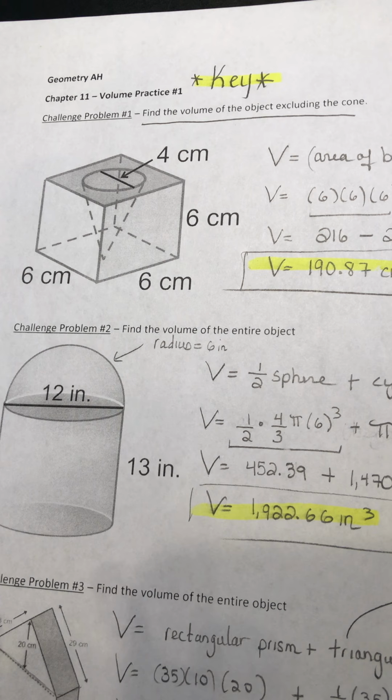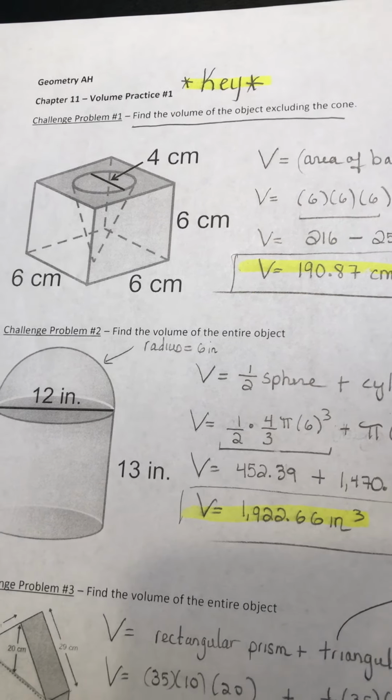Welcome to Volume Practice 1, Problem 1. So we're going to now put into effect some of the formulas that we just learned about and do some actual calculations. This is a really good problem because it explains two really good types of volume.